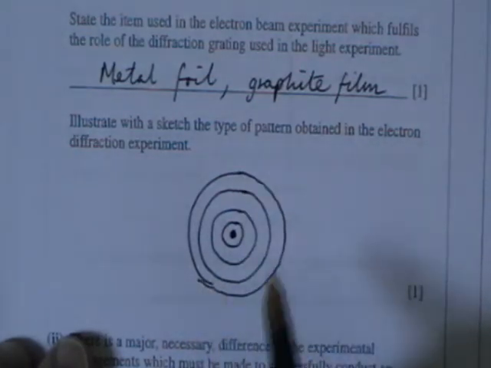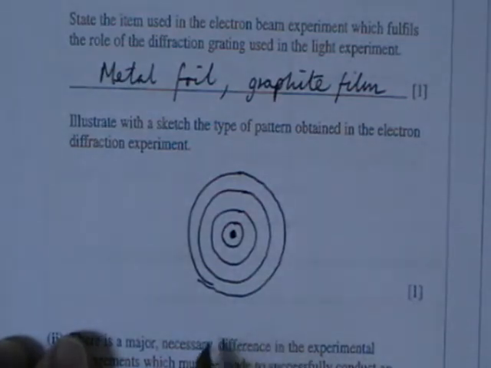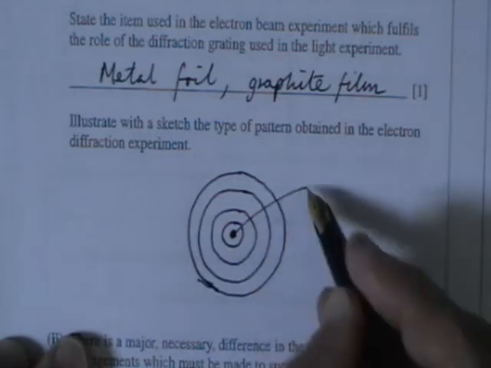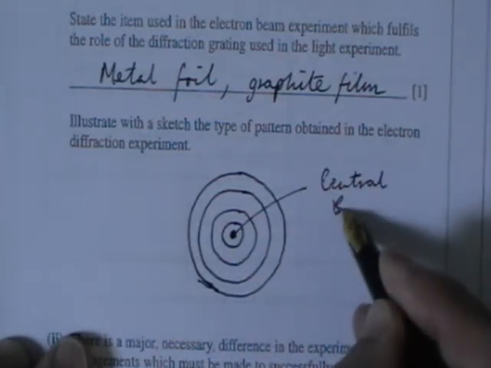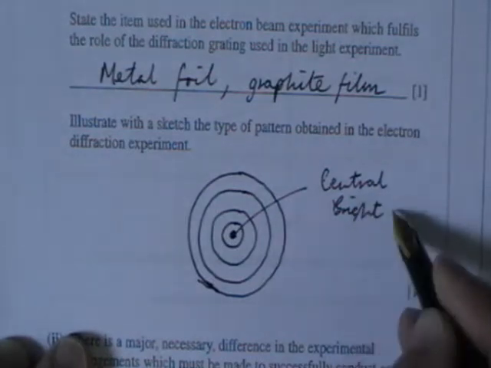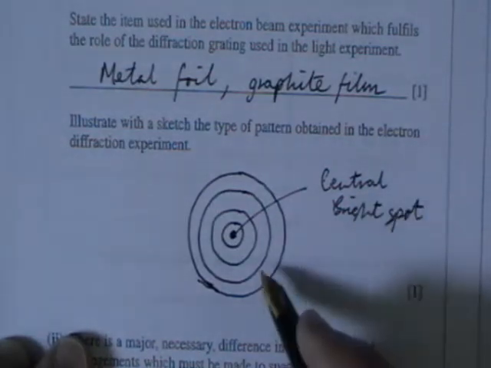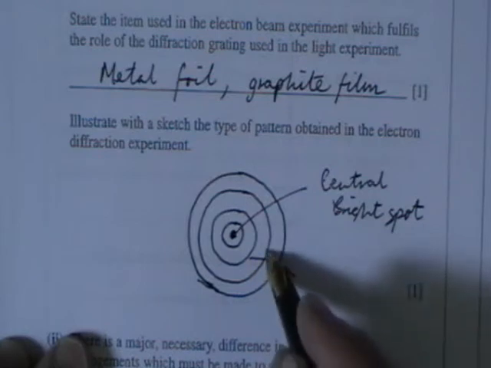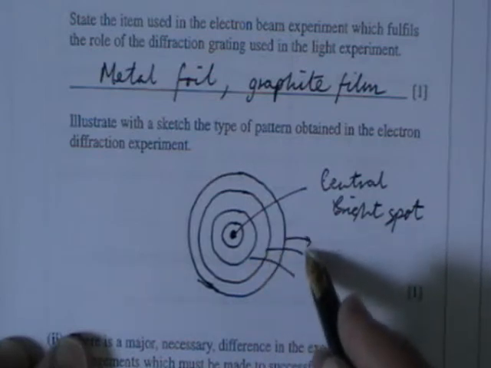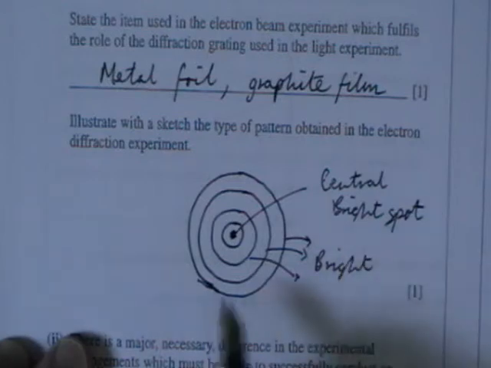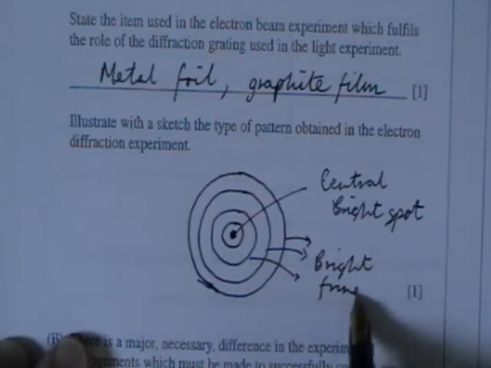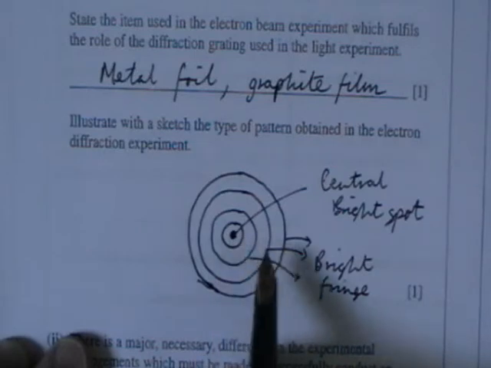Okay. The only thing to be very careful with here is that you need to label that as a central bright spot, okay, which is what's produced, and then these are bright fringes, just to ensure. So it's a bright fringe in the center and then surrounded by bright and dark fringes coming out from there.